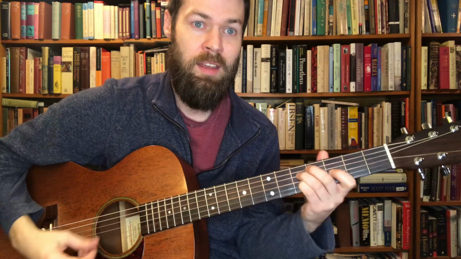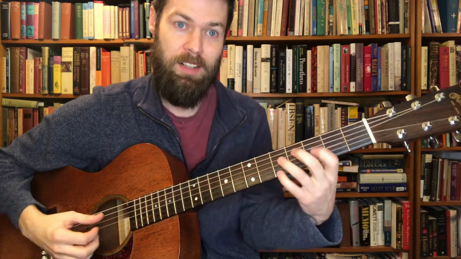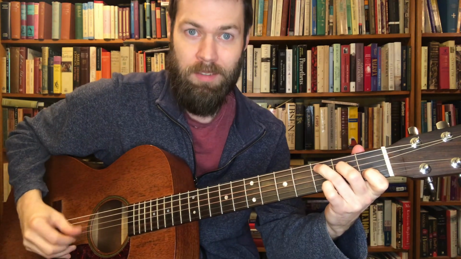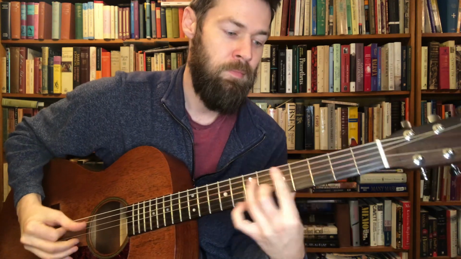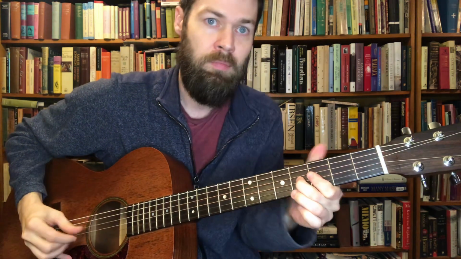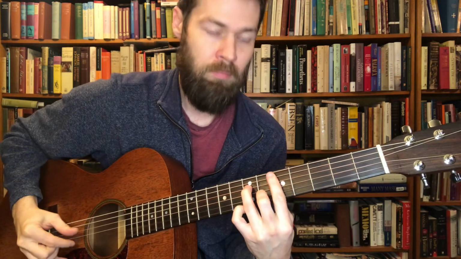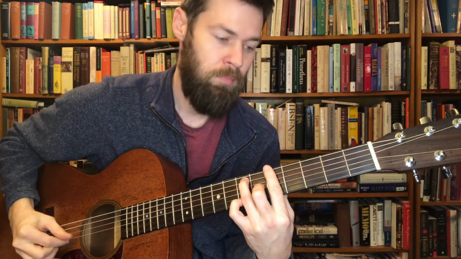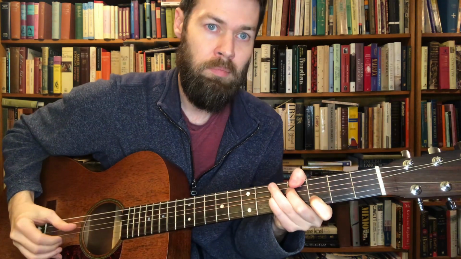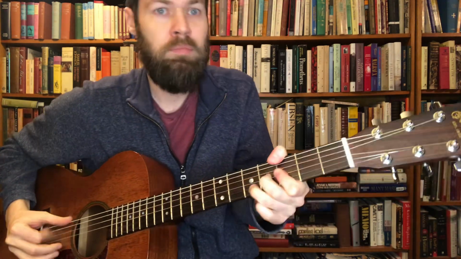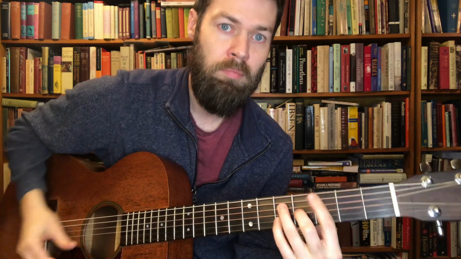So maybe kind of a tough chord movement, and then some kind of picking pattern, you put those together. I don't know, kind of lost my way there.